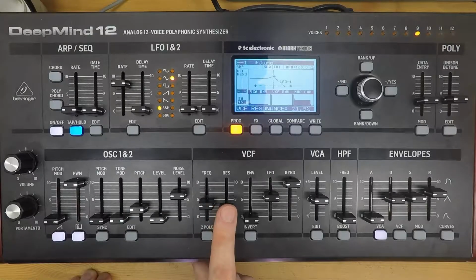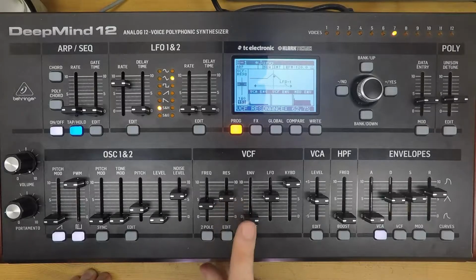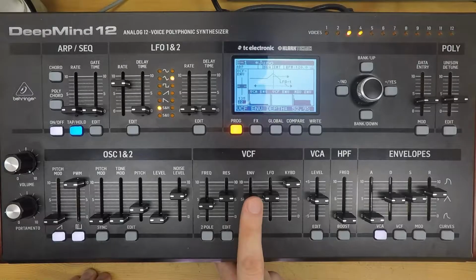Oh, that's nice. I like it. Maybe more than this classic one. So let the arpeggio go and experiment with the parameters here.